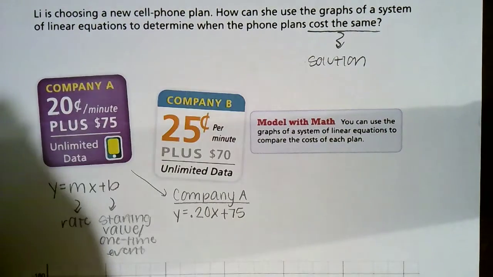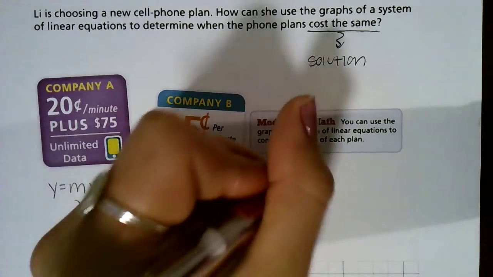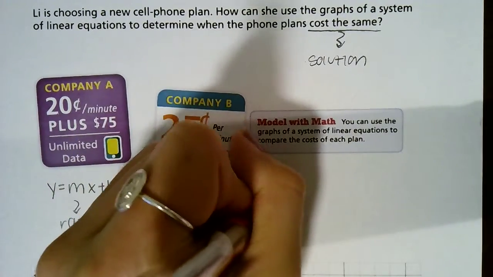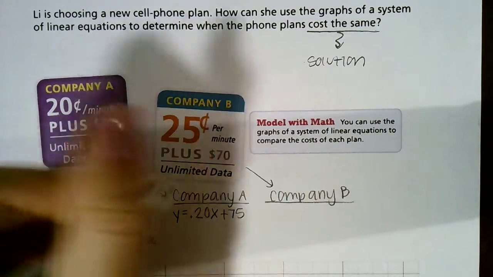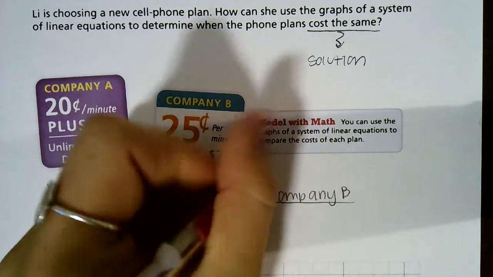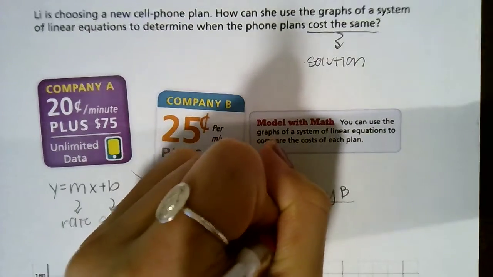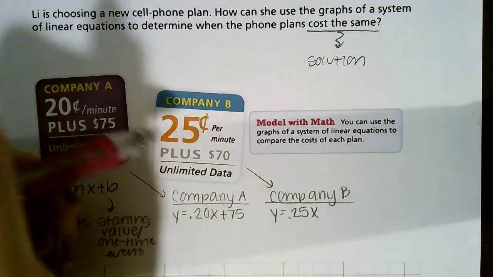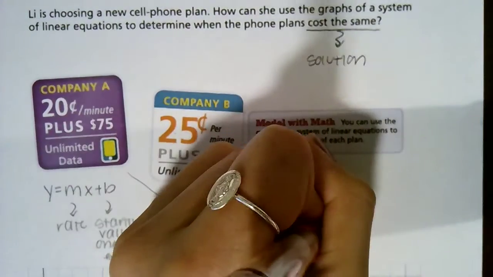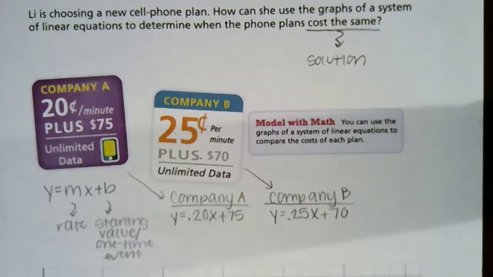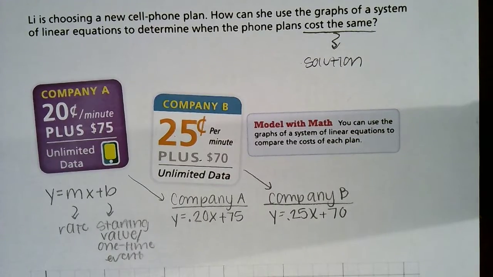So plus 75. Okay, for company B, our rate now is 25 cents per minute. And this time our one-time payment that we have to make is $70. So now we have our two equations and we have to graph them down here.